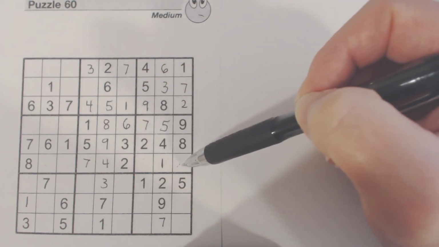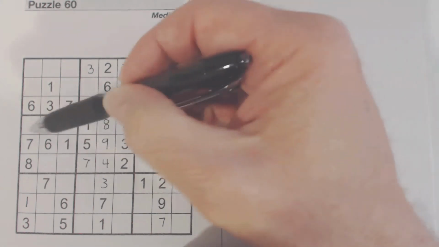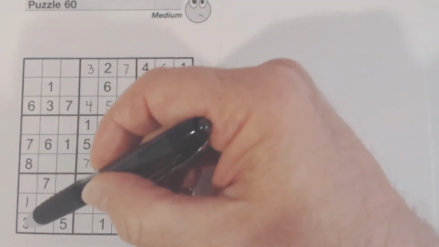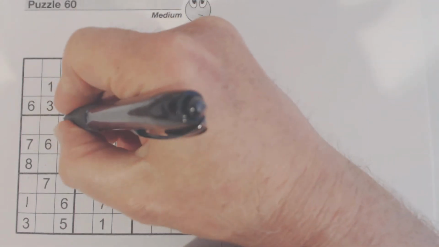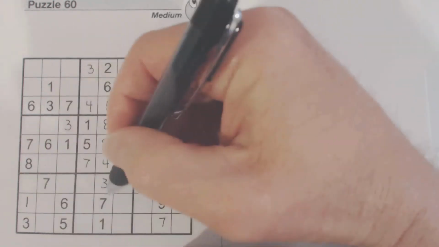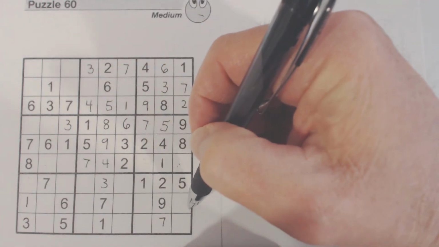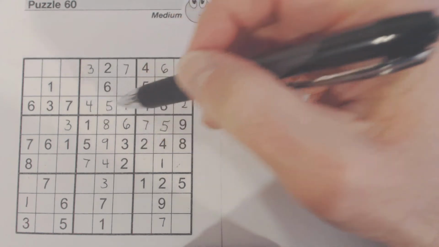Okay, we got ghost 3s here, so the 3 is going to be in this row right here, and there's a 3 and a 3 there already. 3. And that's the 3 we can't solve yet.